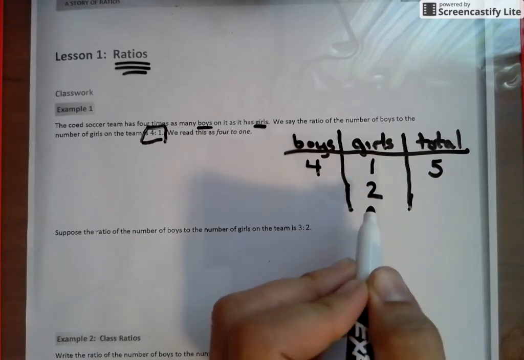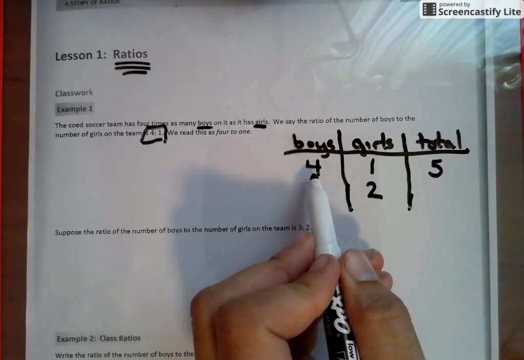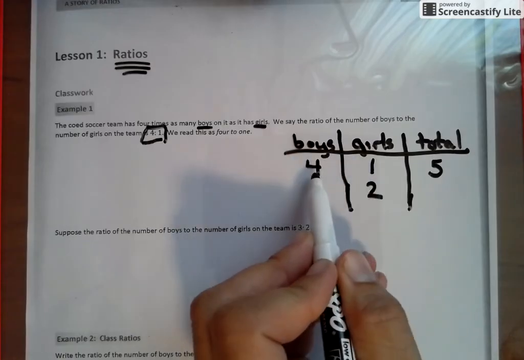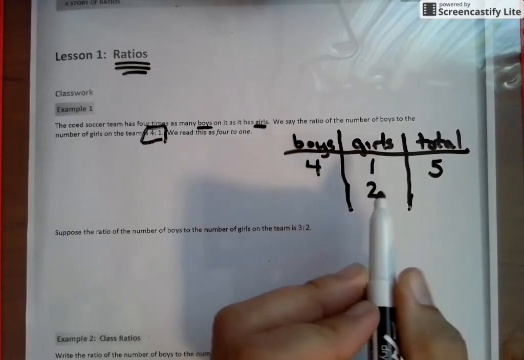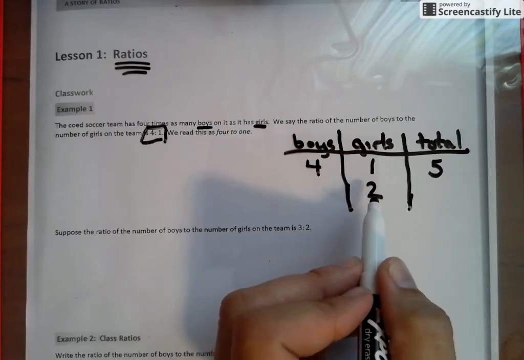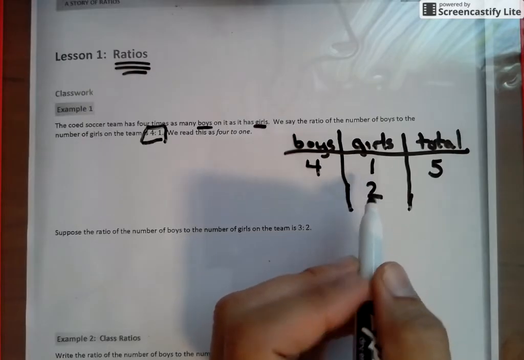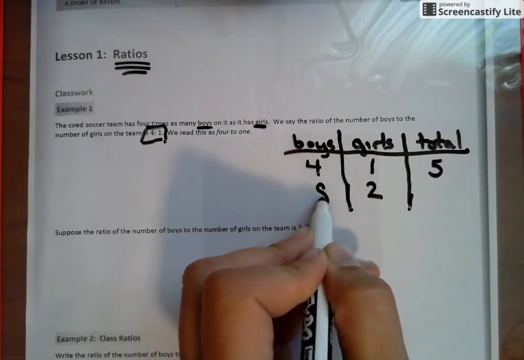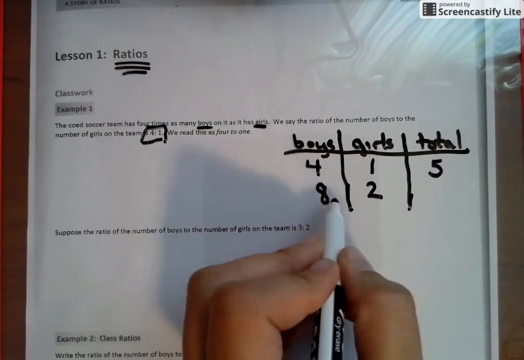So if we now increase our girls to 2, we got to increase this number also, because for every 1 girl, there's 4 boys. So that means if we have 2 girls, we got to get 4 more boys, because we just added 1 more girl, so we got to add 4 more boys.